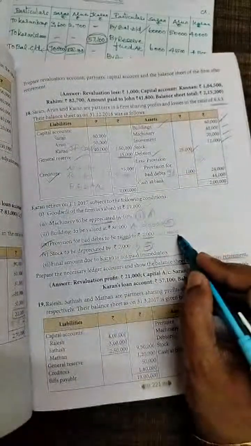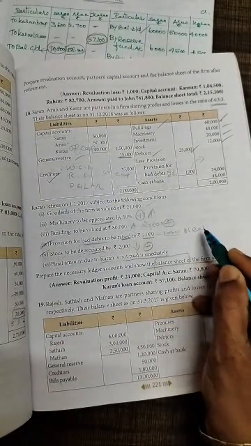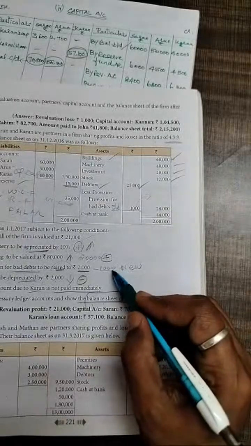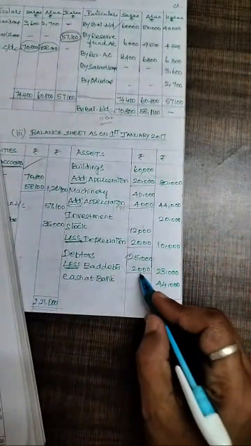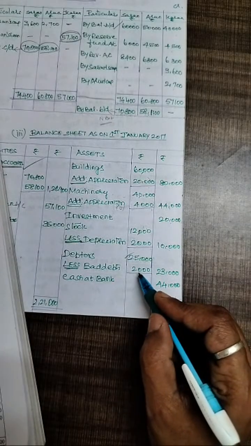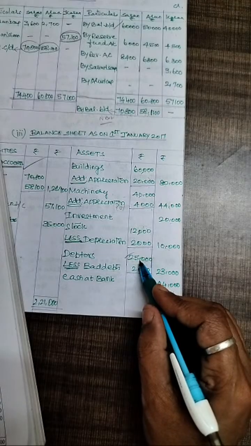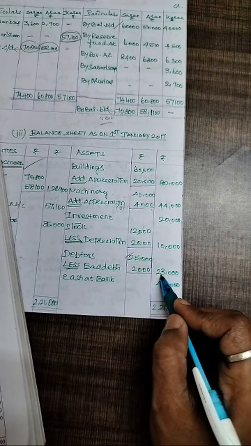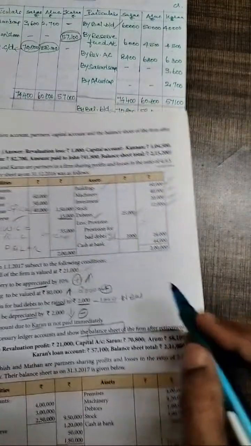So again 1,000 rupees increased. This is called the new bad debts. So we add 1,000 with 1,000, and you will get 2,000 rupees. We have to subtract that bad debt of 2,000 rupees from the debtors value of 25,000. After subtracting, you will get 23,000 rupees entered in the outer amount column.